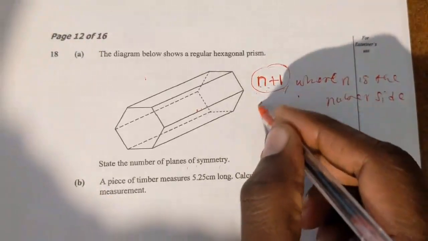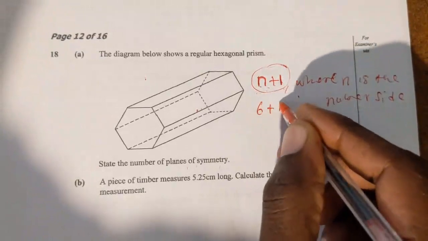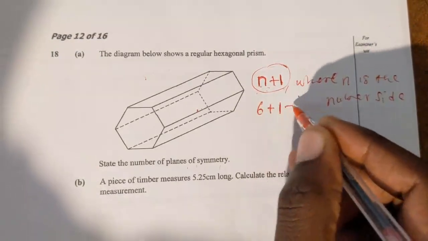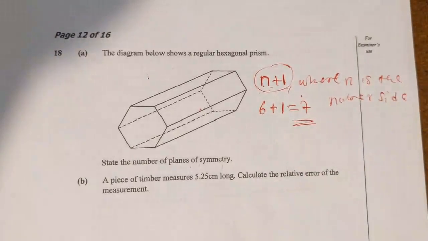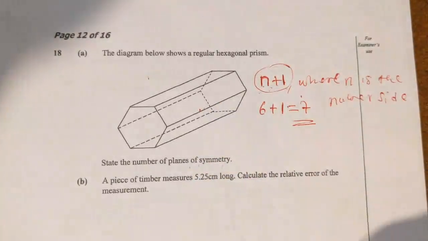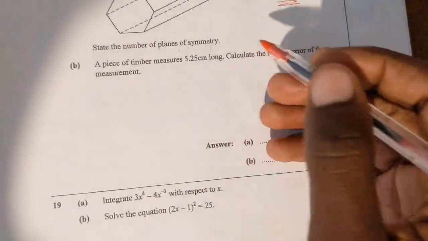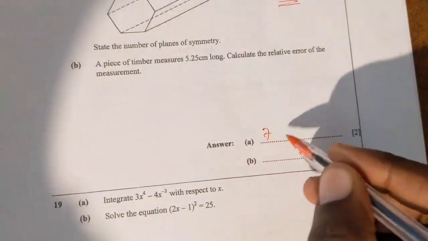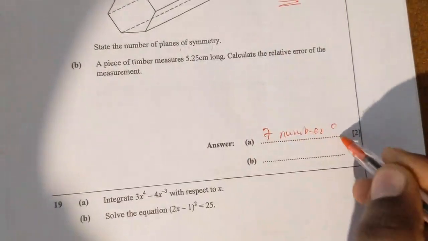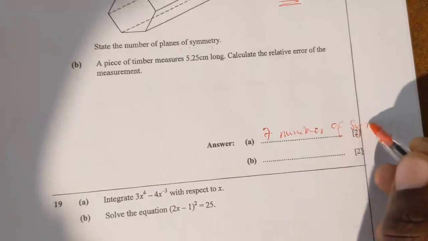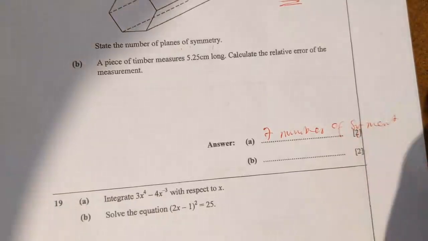So it is going to be 6 plus 1, which is going to give you 7. So the number of symmetry is 7. You put 7 as the number of symmetry. Okay, so that is the answer.